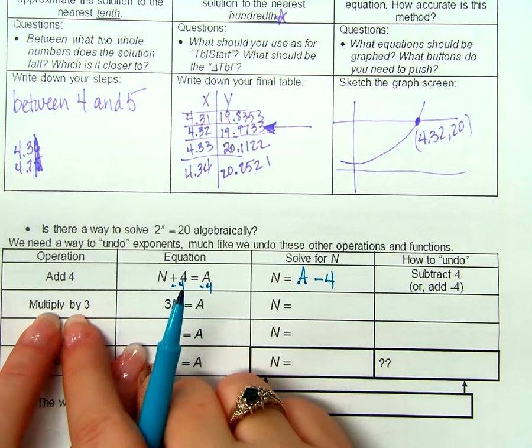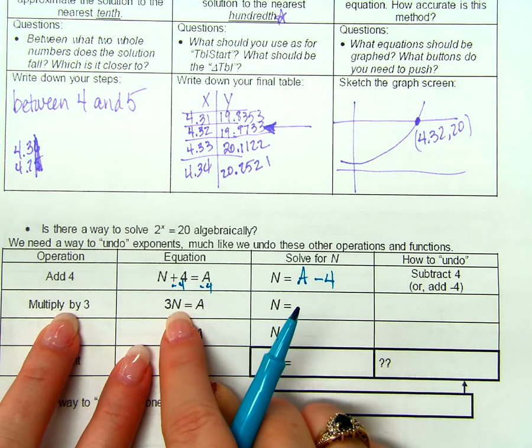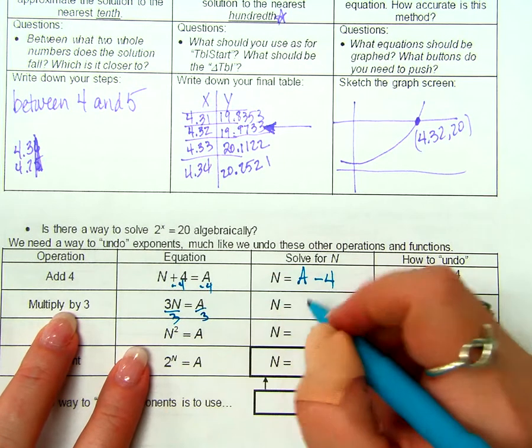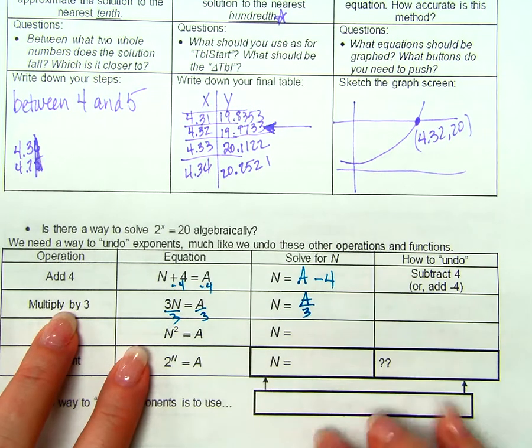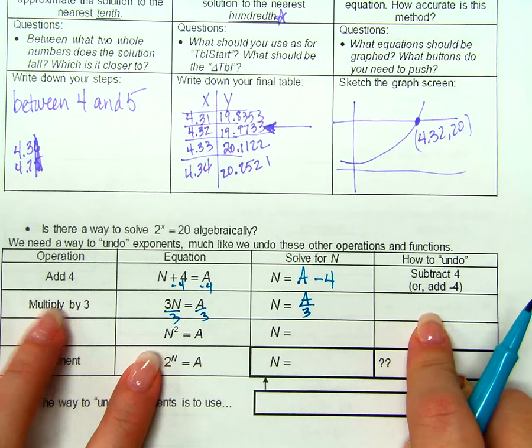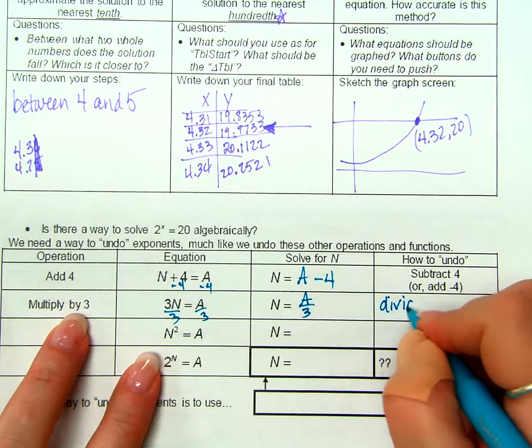What if I ask you to multiply by 3? For instance, 3n equals a. How do I solve for n? Yeah, I divide both sides by 3 to get a over 3. What action did I take to undo the multiply by 3? Divide by 3.